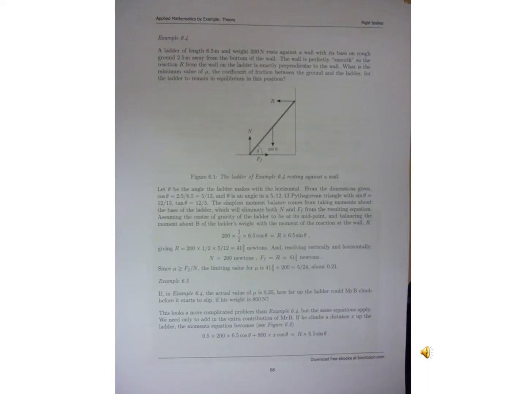So, problem 6.4: a ladder of length 6.5 meter and weight 200 Newton rests against the wall, with its base on rough ground 2.5 meter away from the bottom of the wall. The wall is perfectly smooth, so the reaction R from the wall on the ladder is exactly perpendicular to the wall. Find the minimum value of mu, the coefficient of friction between the ground and the ladder, for the ladder to remain in equilibrium in this position.